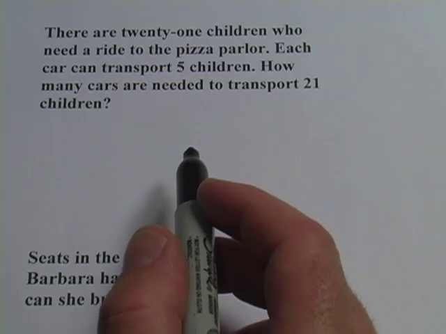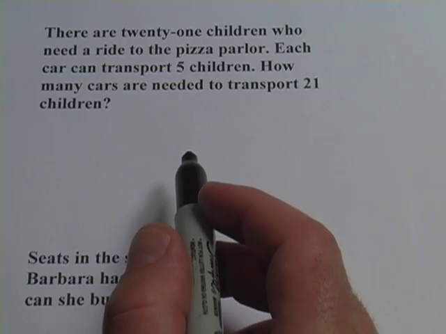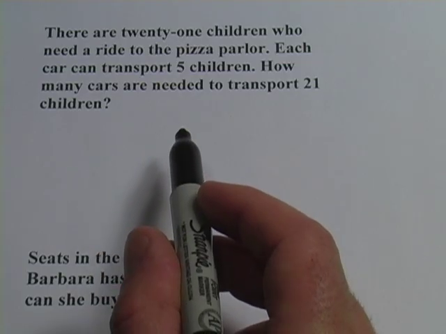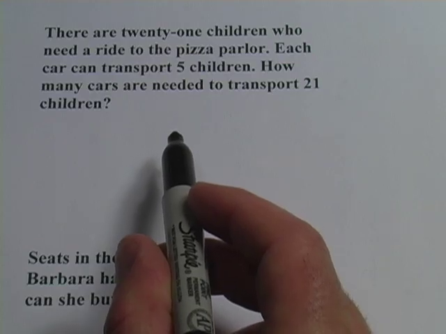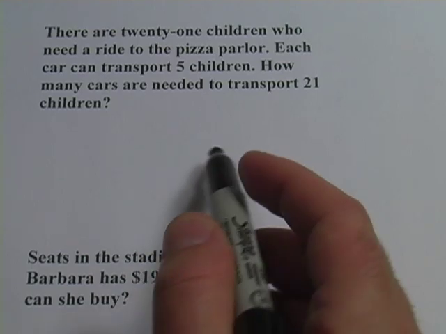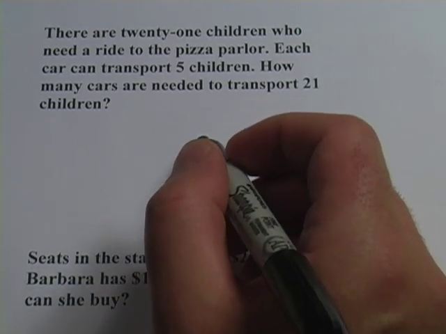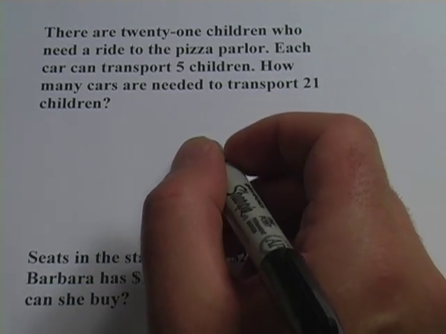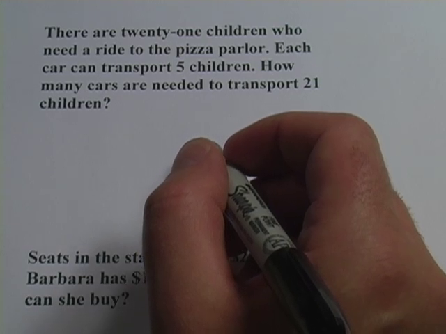It says there are 21 children who need a ride to the pizza parlor. Each car can transport 5 children. How many cars are needed to transport 21 children? What you want to do here is take the 21 kids and divide them up into groups of 5, because each car can hold 5 kids. And when you see how many groups you have, you know that's how many cars you need.